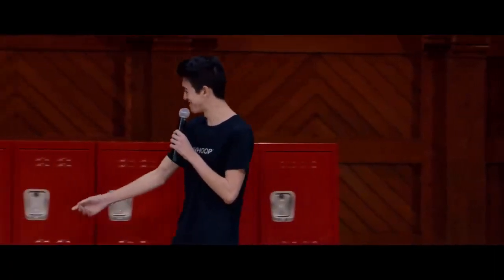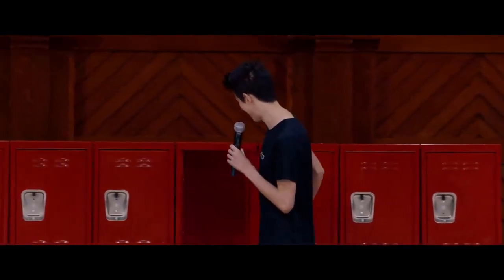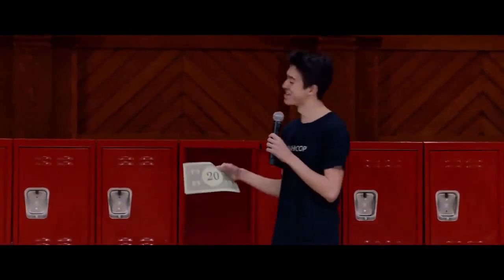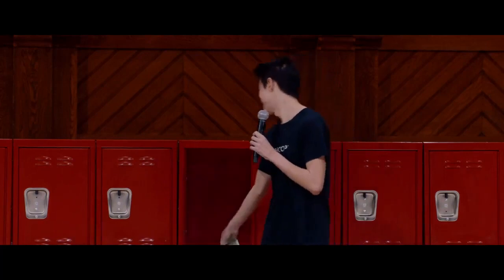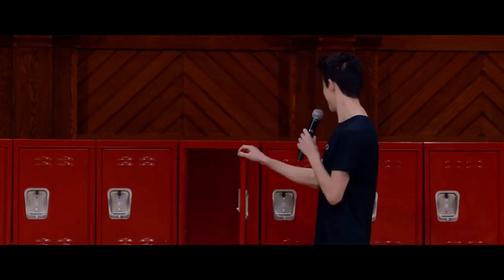All right, so it looks like this one is the middle door. So I'm going to open it. But it's 20, not 50. Oh. Sad. OK. What's going through your head now?